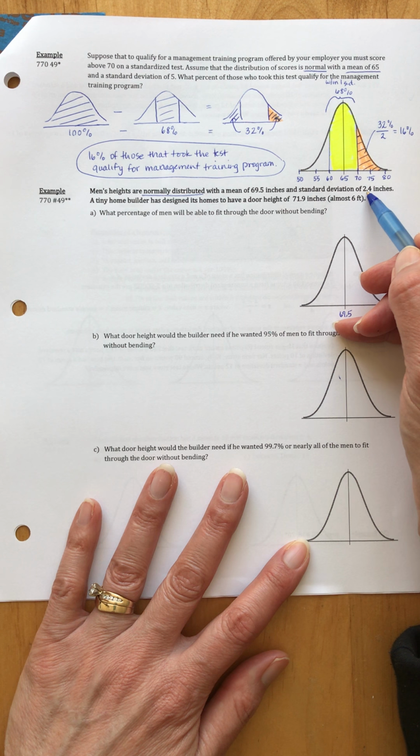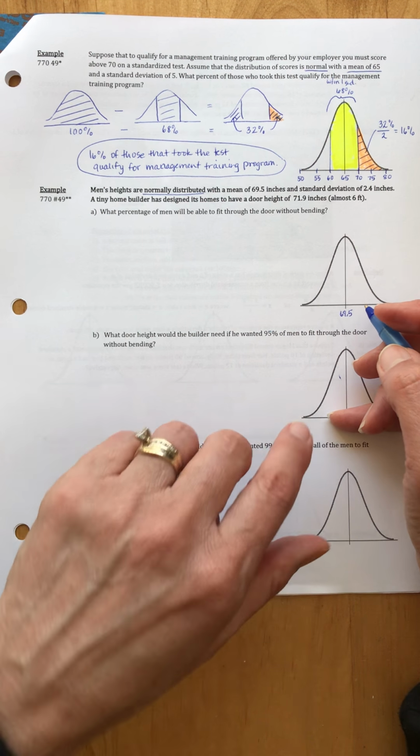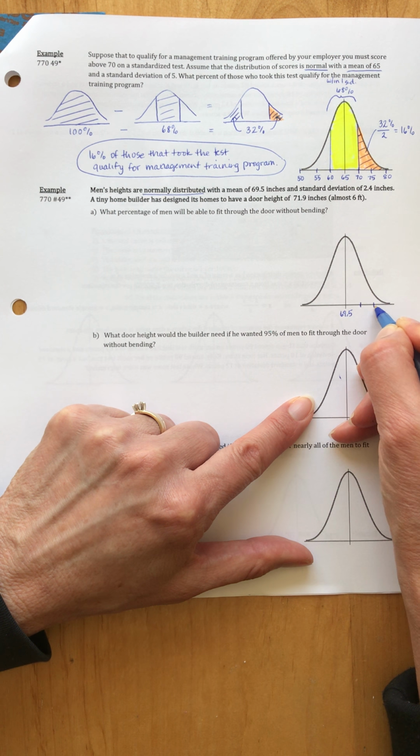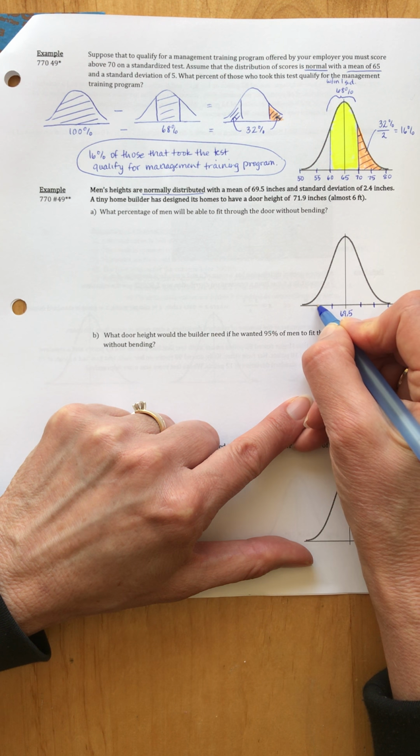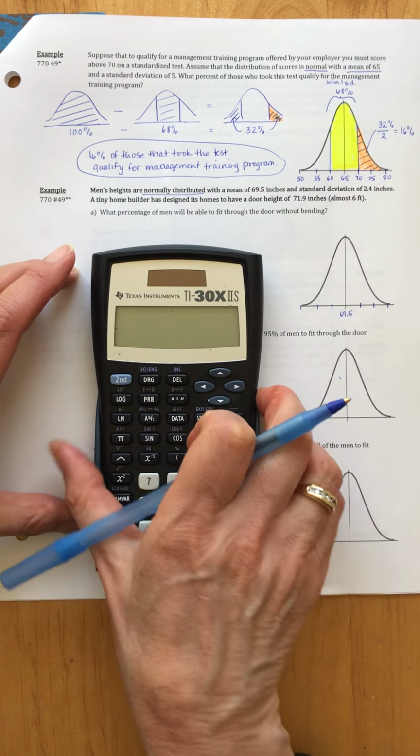So this one's going to be a little harder. We're not counting in terms of fives. We're counting in terms of 2.4s. So let's go ahead and mark it. We know that we need 3 equal pieces. 1, 2, 3. 1, 2, 3. And we're going to be adding 2.4. So use your calculator for this.